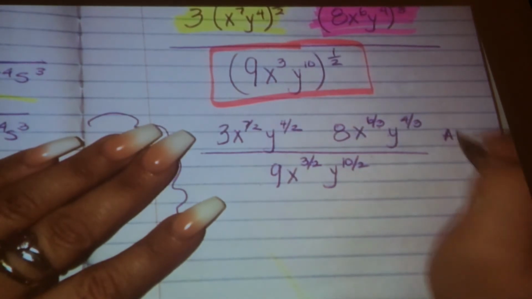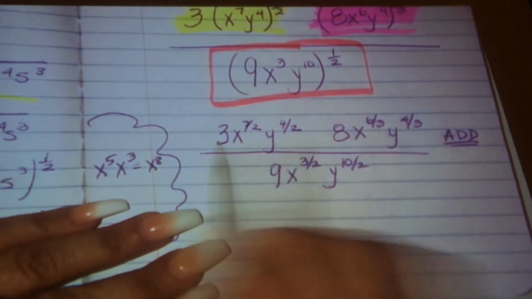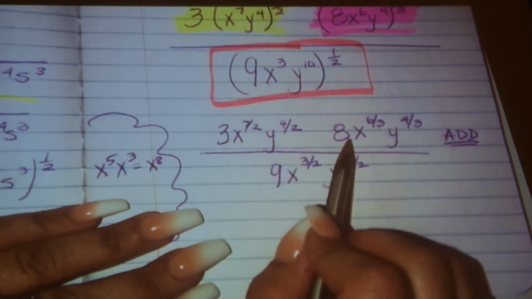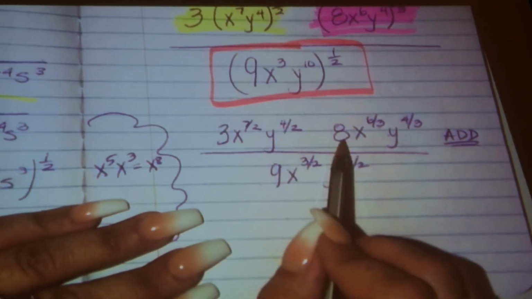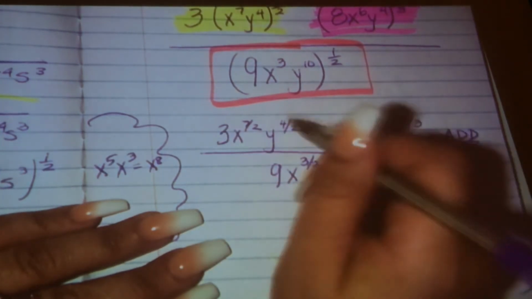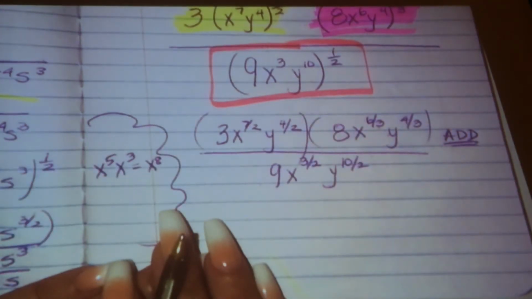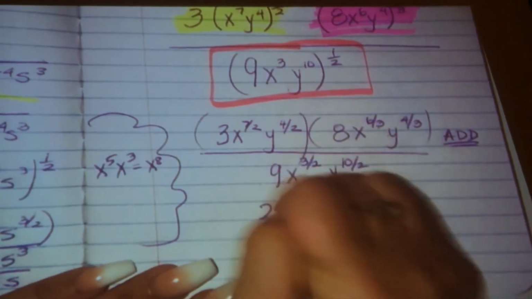So we're going to add these first. Are you going to add 3 plus 8? What are you going to do with that 3 and that 8? Does this say divide? 3 divided by 8? What does that say? We're going to multiply, you guys. So we're going to multiply 3 times 8, which is? 24. All right, so on top I have a 24.